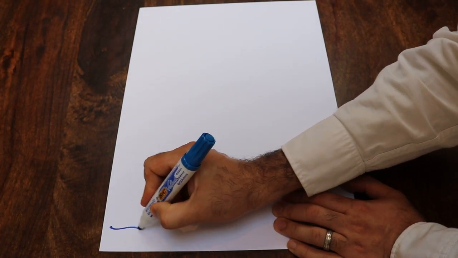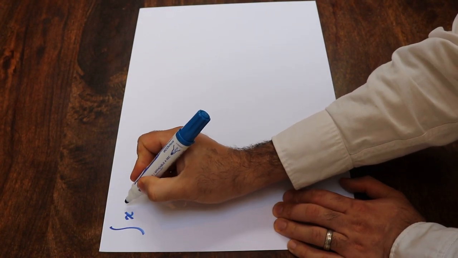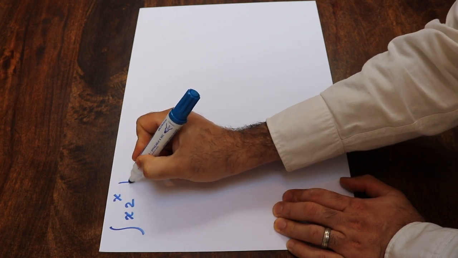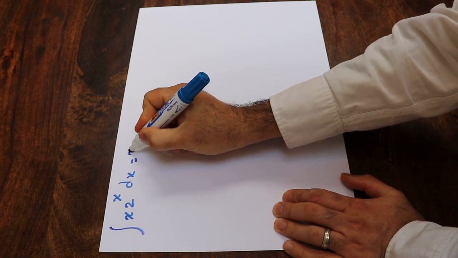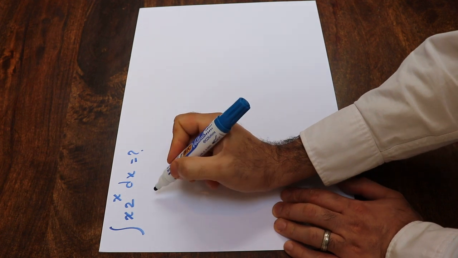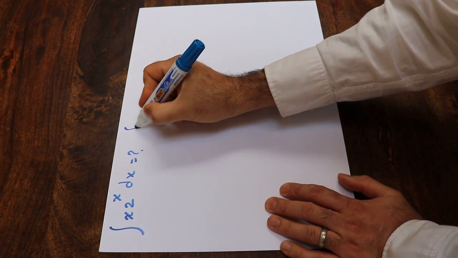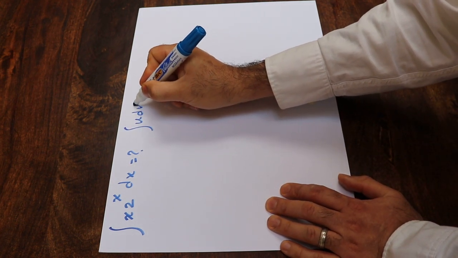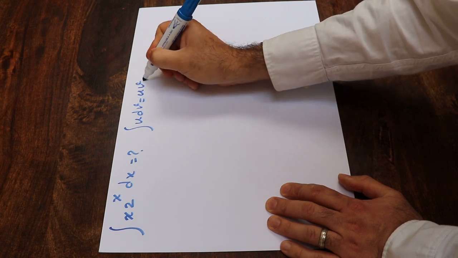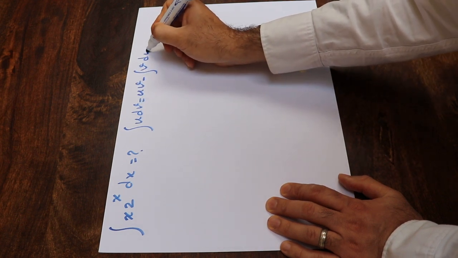Hello, today I'm going to show you how to calculate the integral of x times 2 to the power of x dx. Okay, so you can solve this integral using the formula for integration by parts. That is, the integral of u dv is equal to uv minus the integral of v du.